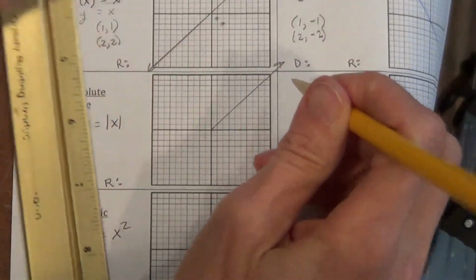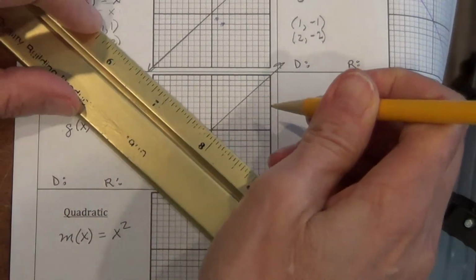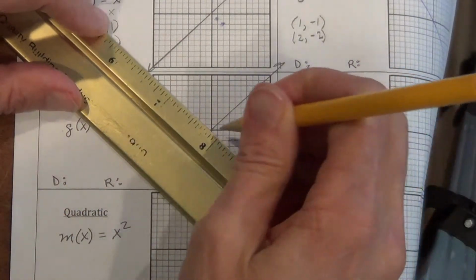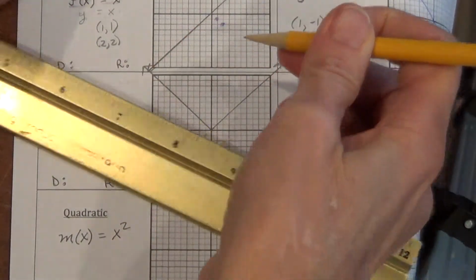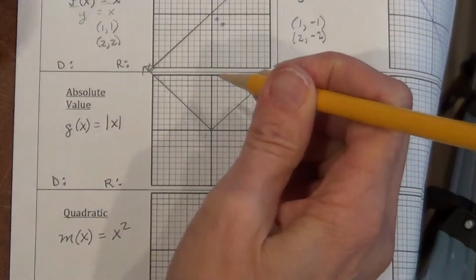Make sure that you've got a ruler, please. I have them in the cabinet. If you need to, just lightly sketch it, and tomorrow in class get a ruler on it, that's fine. Or you can use your phone as a straight edge or something.